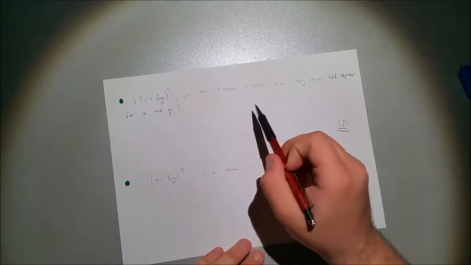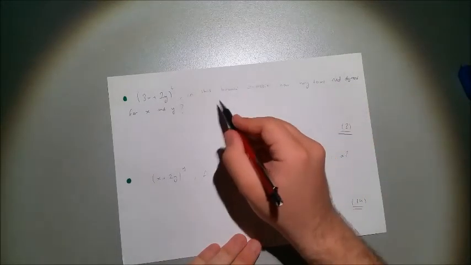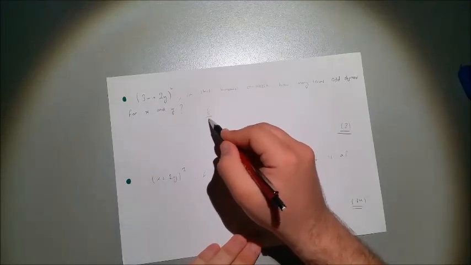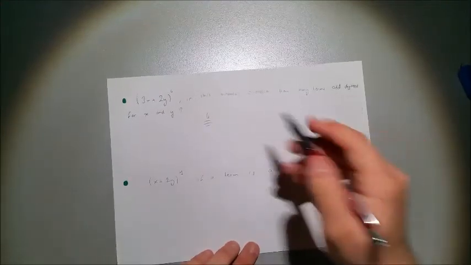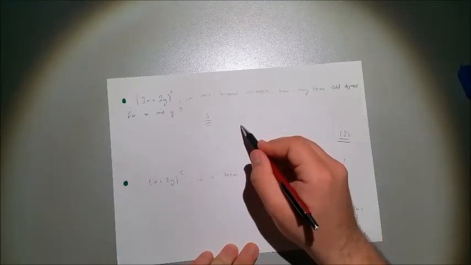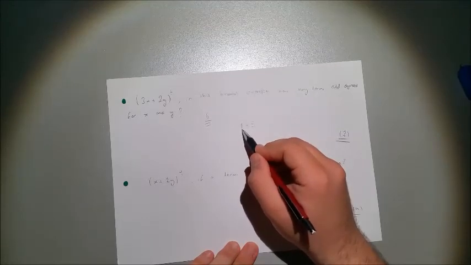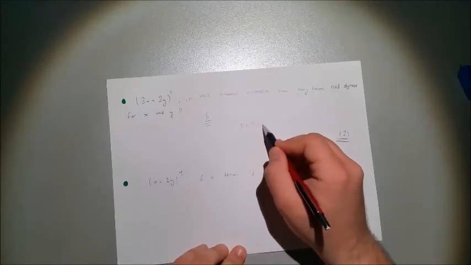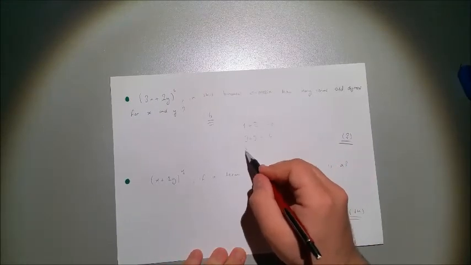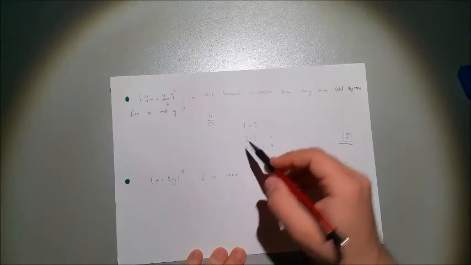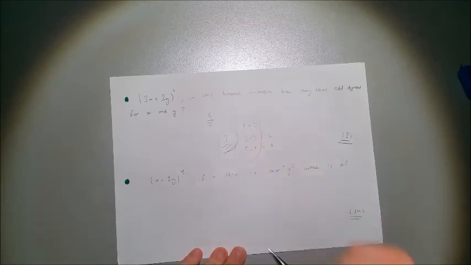Well, if I look for odd degreed ones, then the sum will give 6, obviously, and 1 plus 5 will give 6, 3 plus 3 will give 6, and 5 plus 1 will give 6, so there are 3 terms.